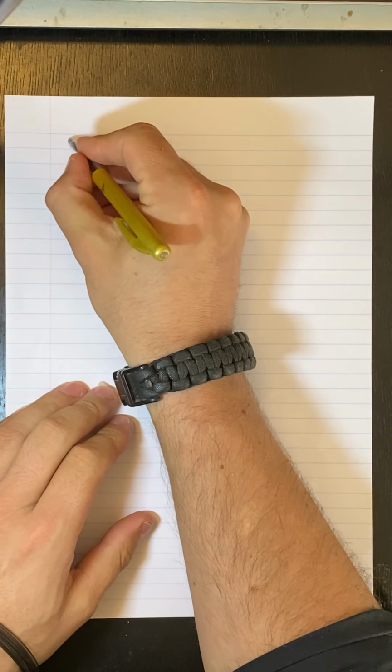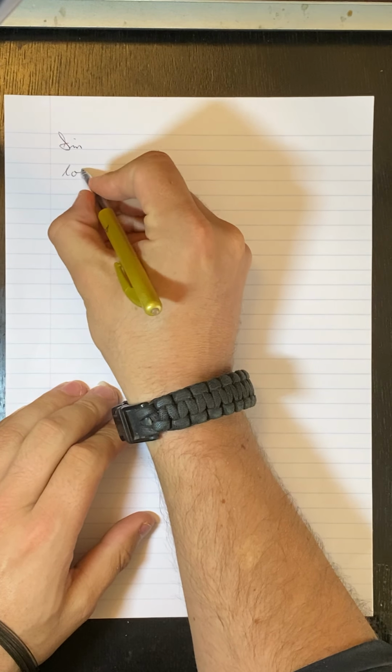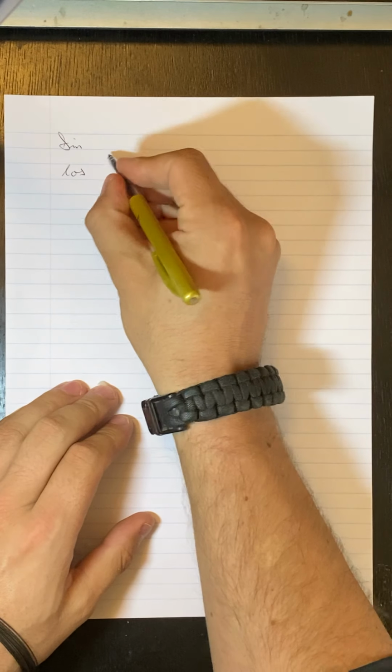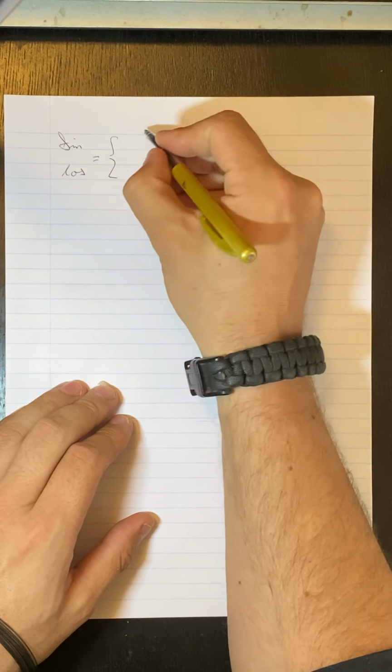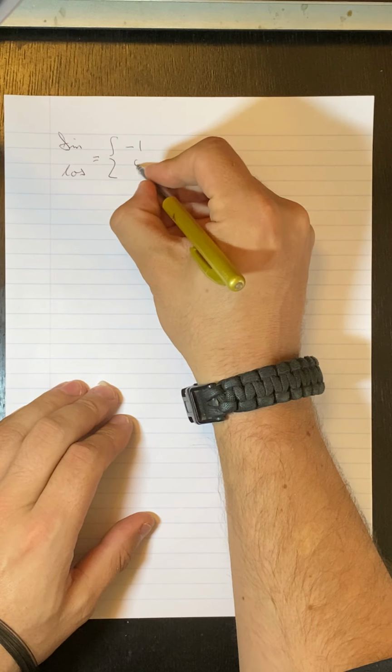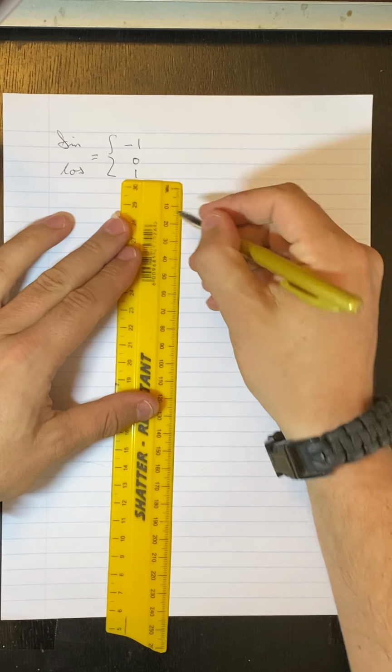Hi guys, so I'm going to be looking at when you have either sine of an angle or cos of an angle equal to one of these three things, and they lie on the axes: -1, 0, or 1. So what I want you guys to do is to use this method like this.